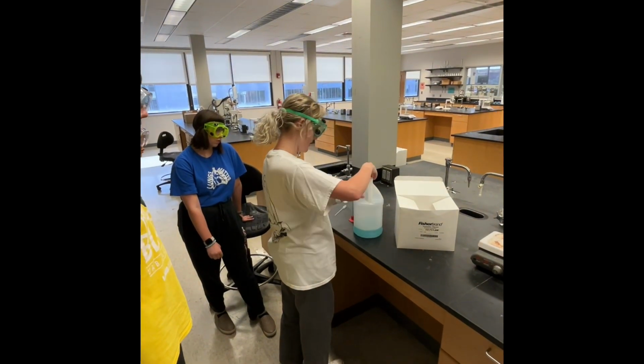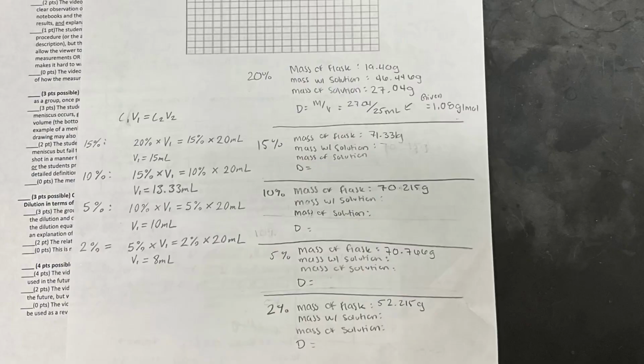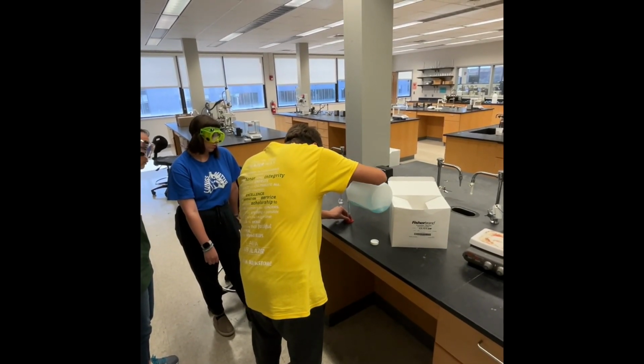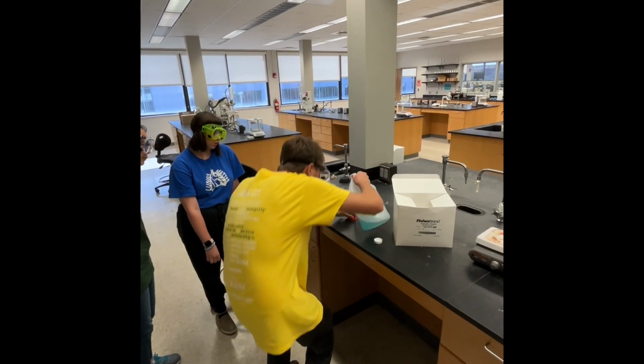As we add water to the concentrated sugar stock solution, the volume of the dilution, V2, increases. If M1 times V1 equals M2 times V2, then M2 must be less than M1.